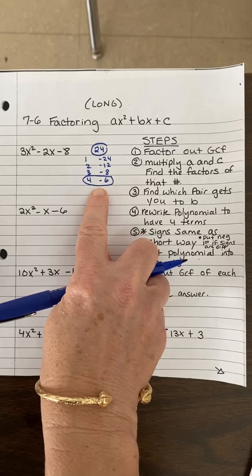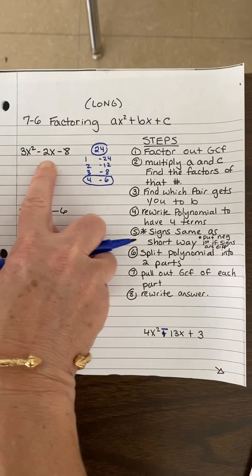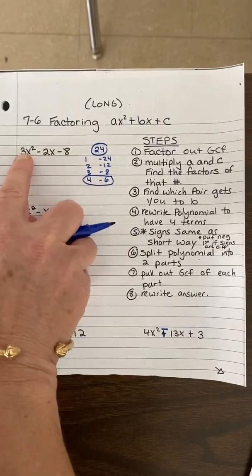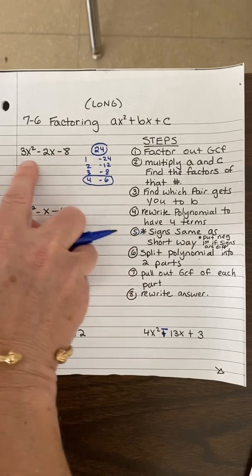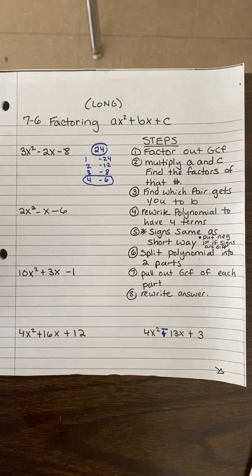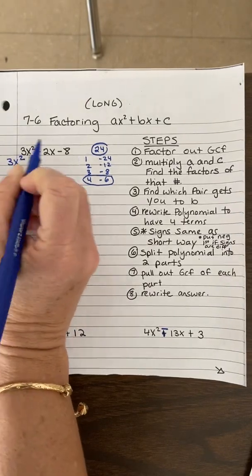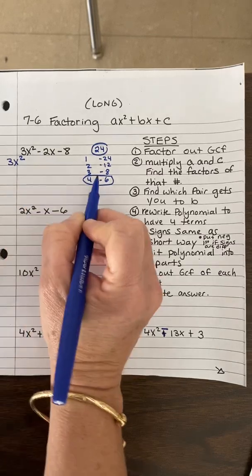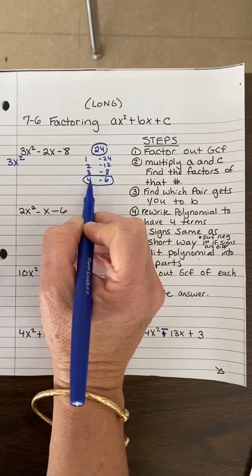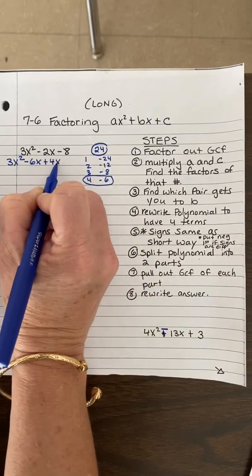Now is where it gets a little bit different. If you notice, we're all the way down at step 4. We're going to rewrite this polynomial. Okay, so right now it's a trinomial, and we're going to take it from 3 terms to 4 terms. And you'll see why we're going to do this in a minute. Okay, so this first term is the same, 3x squared. And instead of writing -2x, I'm going to use this information. Now, it's easier if you put the negative first. Okay, so I'm going to put -6x plus 4x minus 8.